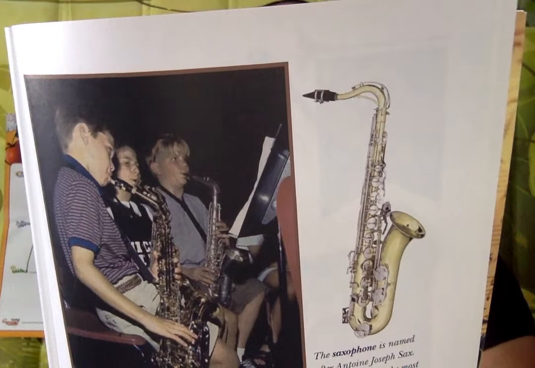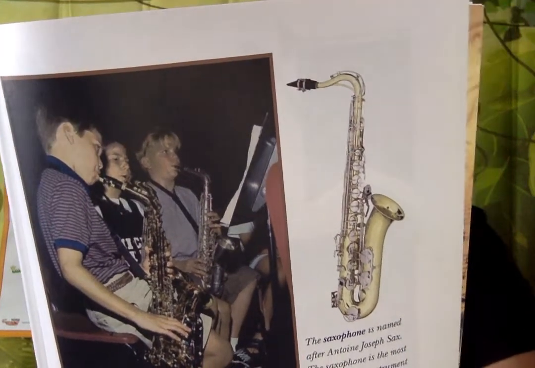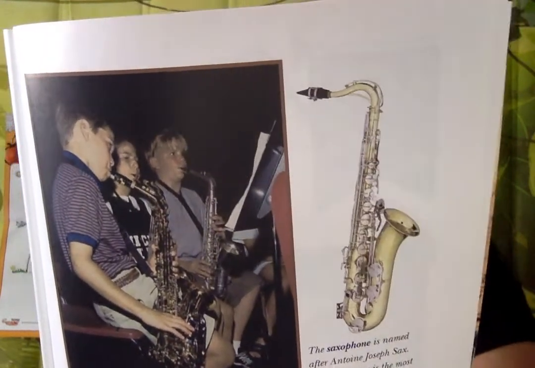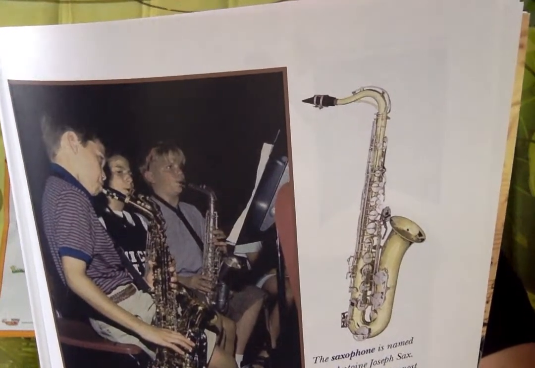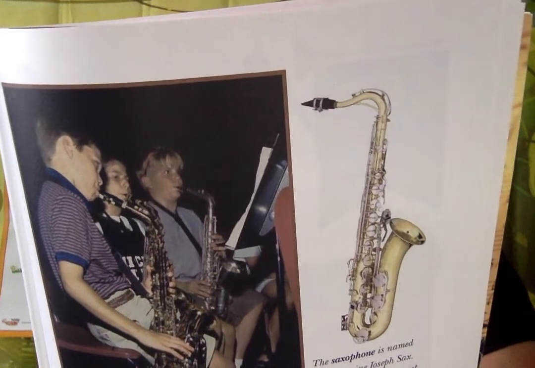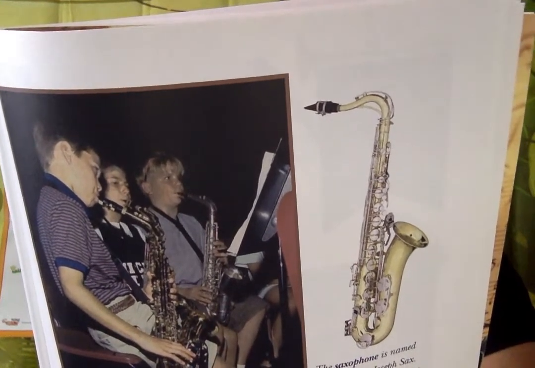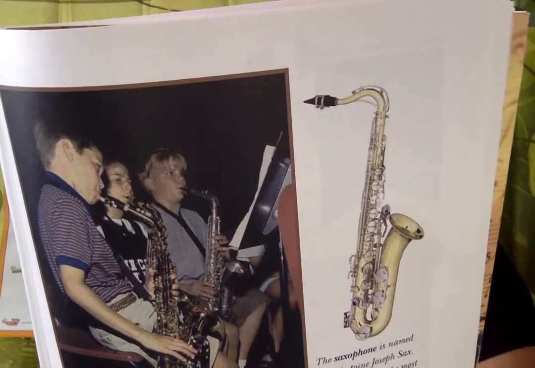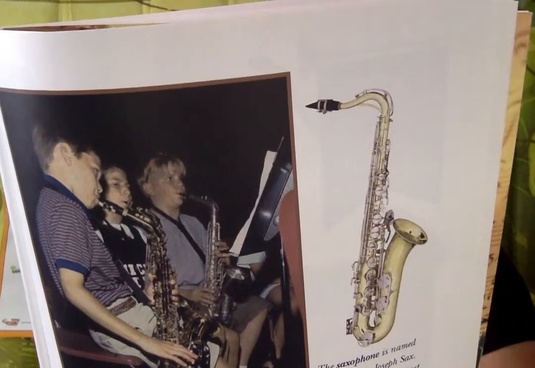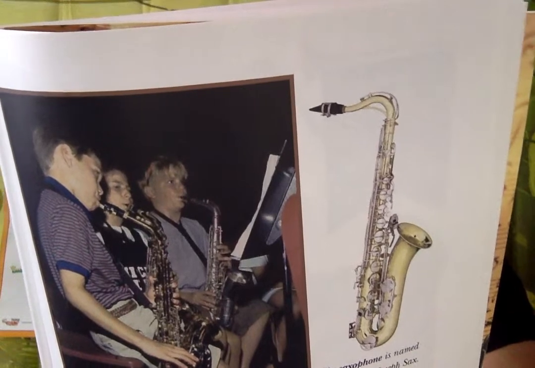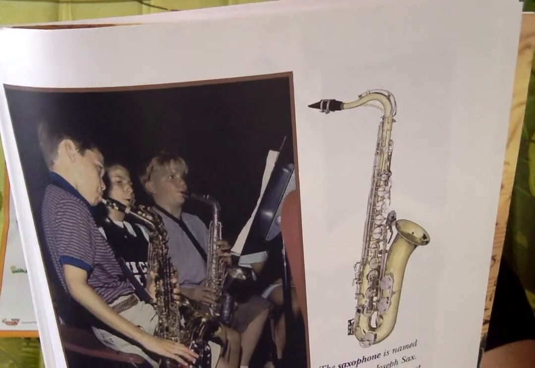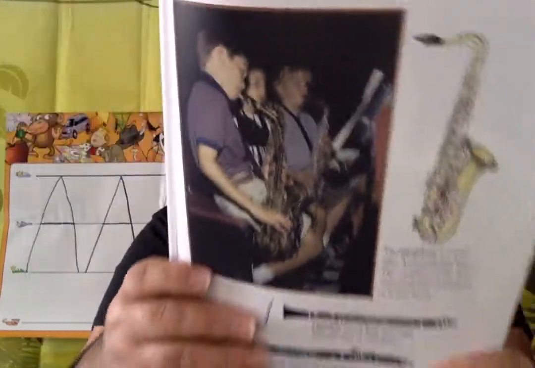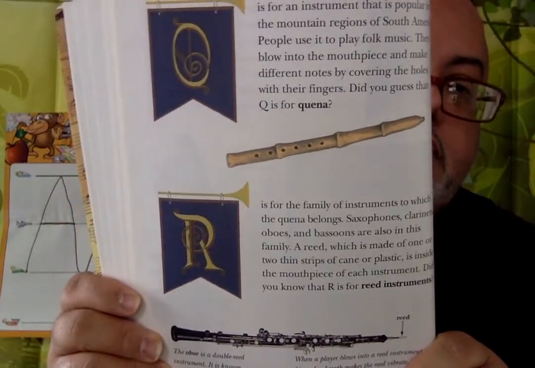R is for the family of instruments to which the quena belongs. Saxophones, clarinets, oboes, and bassoons are also in the family. A reed, which is made of one or two thin strips of cane or plastic, is inside the mouthpiece of each instrument. Did you know that R is for reed instruments? So interesting, right?